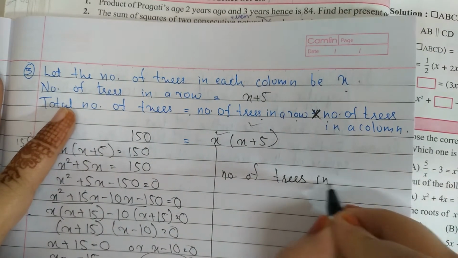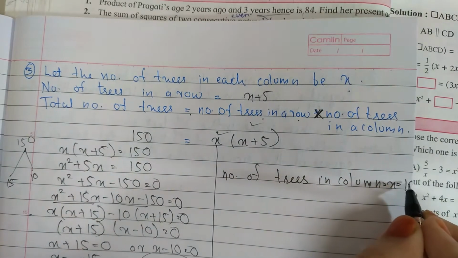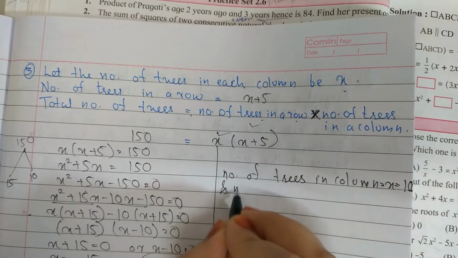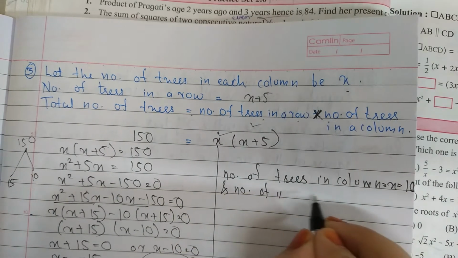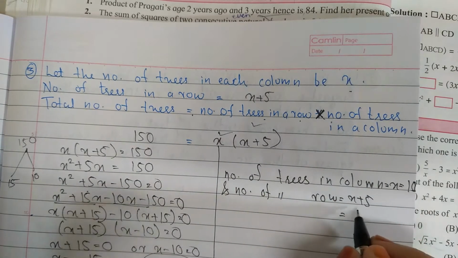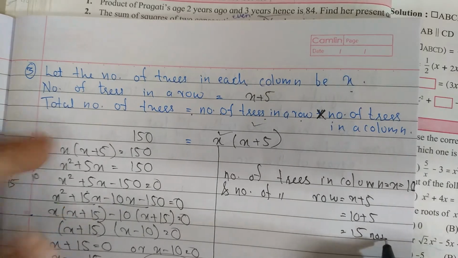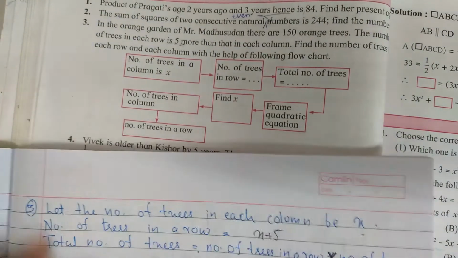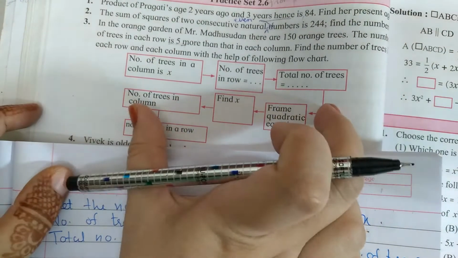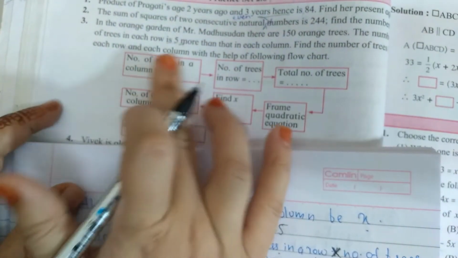Number of trees in the column is equal to x, that is 10, and number of trees in the row is x plus 5, that is 10 plus 5, that is 15. Students, after solving this, you will draw a flowchart and enter all the proper data in the given flowchart at last.